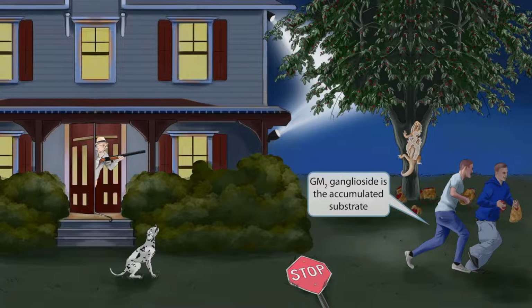The reason the sign got knocked over, the dog started barking, and this old man came out in the first place was because these punk kids were stealing cherries from the beloved cherry tree. These kids are in a gang and they like to go around stealing all of the cherries from the neighborhoods. The gang of kids here should help you remember that the accumulated substrate in Tay-Sachs disease is GM2 ganglioside. The fact that there are several gang members should help you remember that this is the accumulated substrate. So gang for GM2 ganglioside.